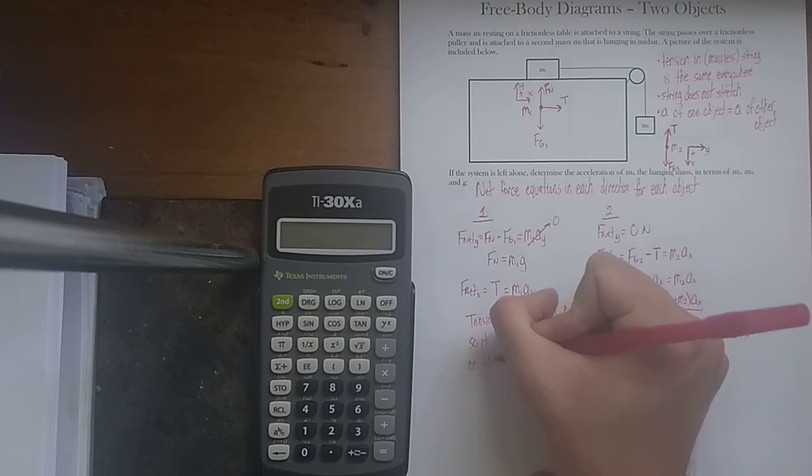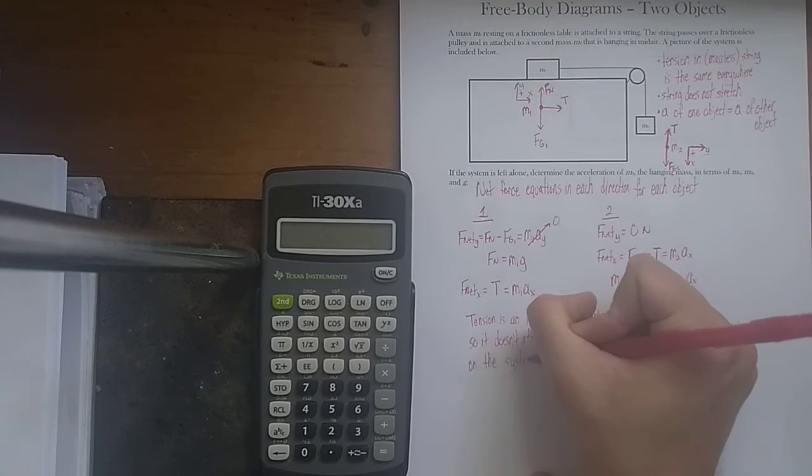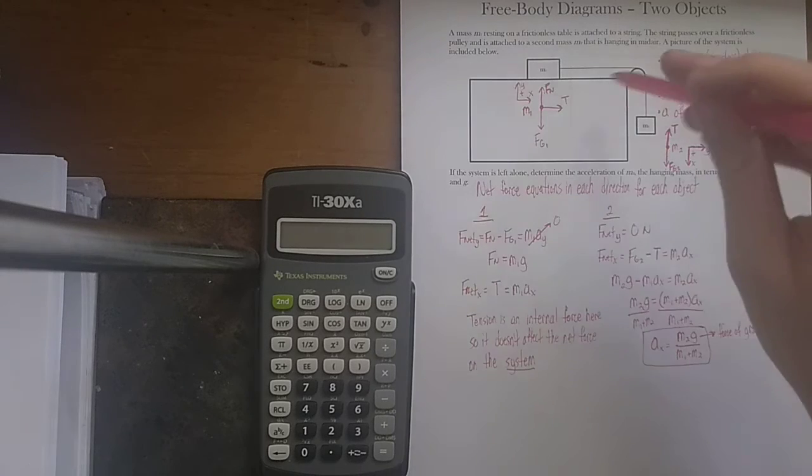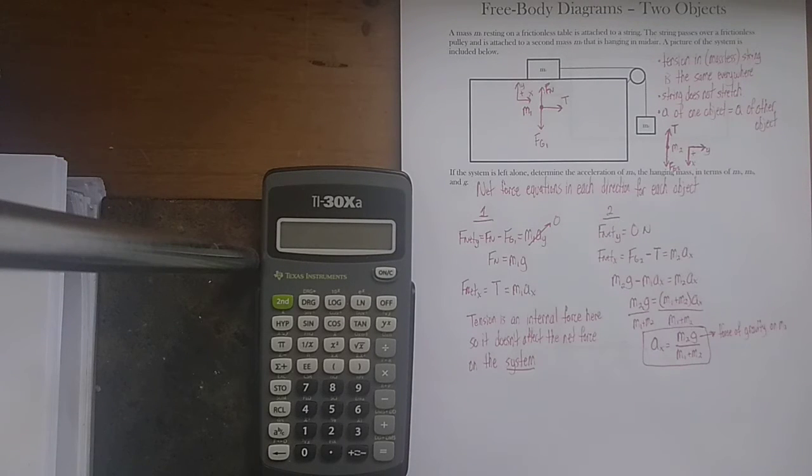on the system. Now you could make the argument, well, tension obviously is the force that moves M1 forward, so it definitely affects the acceleration of M1. That's true. But we weren't just looking at M1. We were looking at the entire system that is in motion here. And that tension is not a driving force for the system. The tension is completely internally contained.